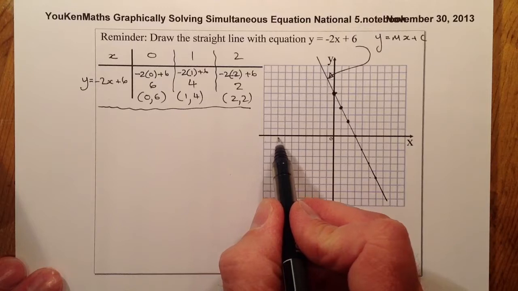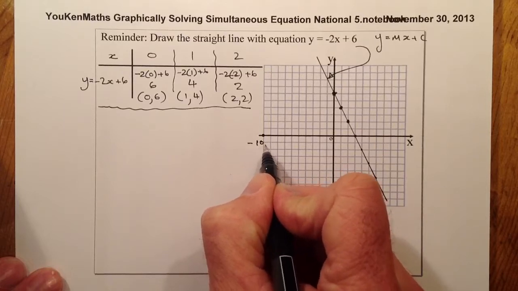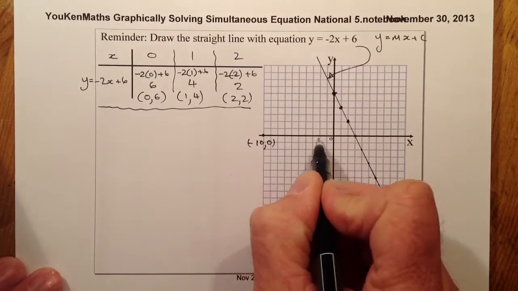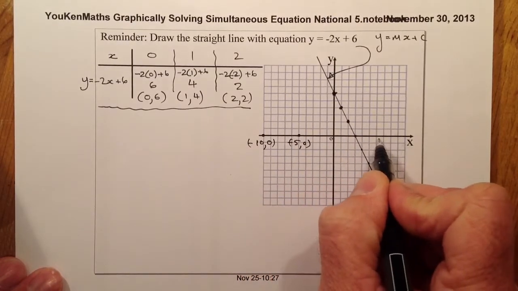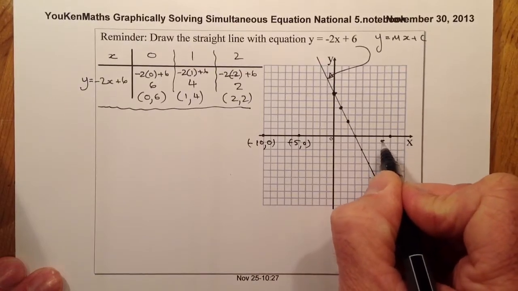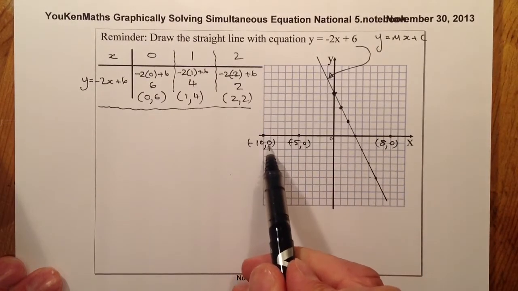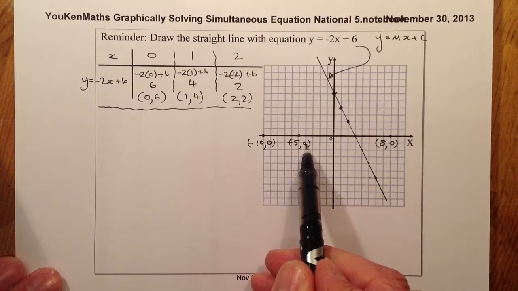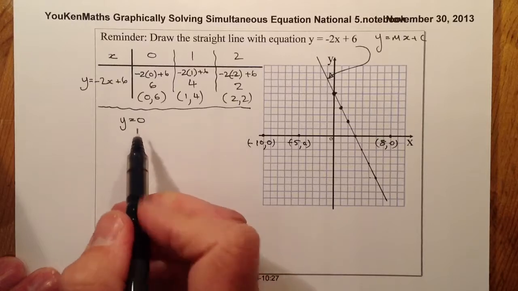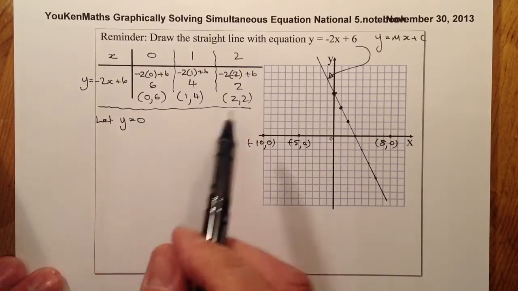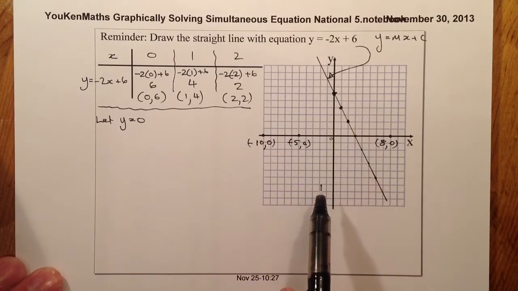And what I'm going to look at is, if I look at this x-axis, and I just look at some of the points on there, that point there is minus 10, 0. This point about here, okay, is going to be minus 5, 0. This point, let's go to this one here. That point there is 8, 0. And if I look at the points that I've got along the x-axis, the common thing is that y equals 0. So if I let y equal 0 and substitute that into the equation, I would be able to find out where my straight line cuts the x-axis. I'm going to do that just now.